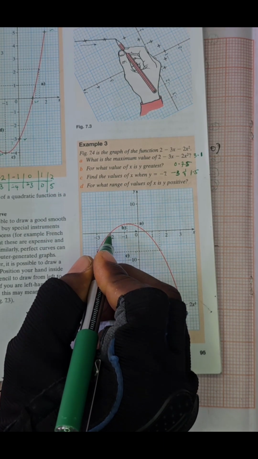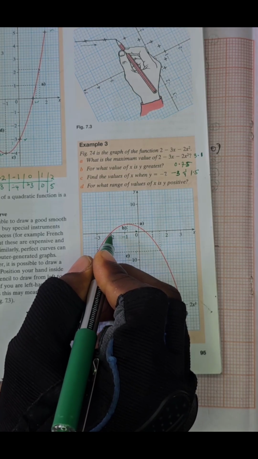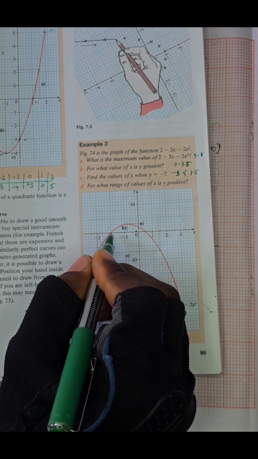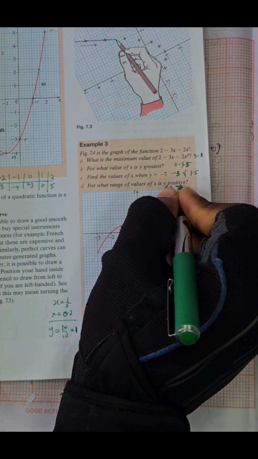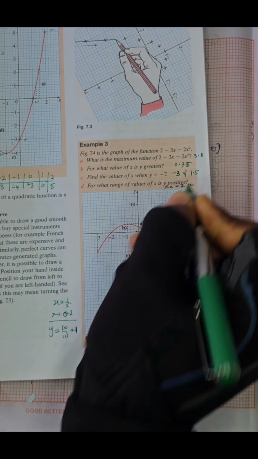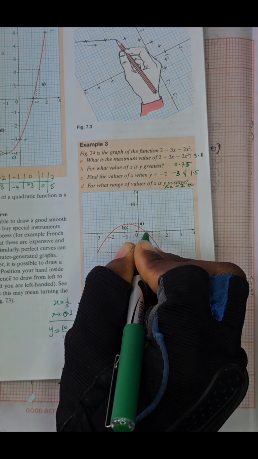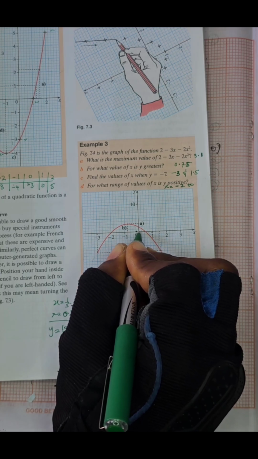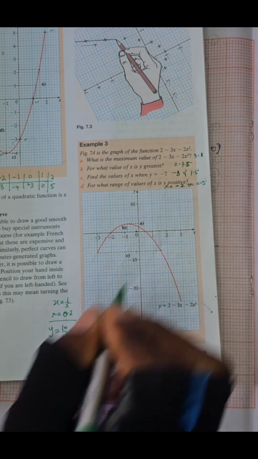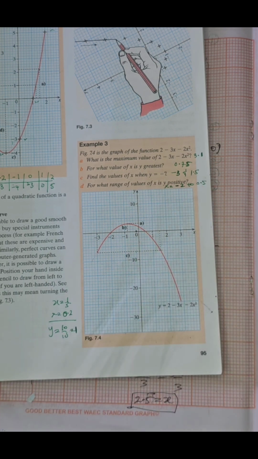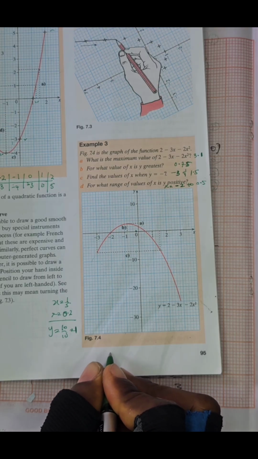So you notice that from this point where x is -2, let me write it here, x equal to -2. So here where x is 0.5, because this is the middle of 0 and 1, 0.5. These are the points where this graph is what? Y is positive. So let me write it here so it will be clear.